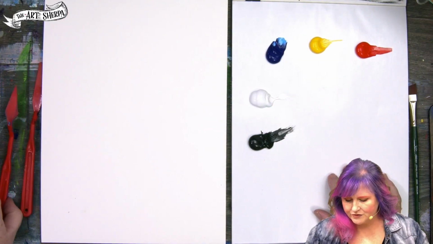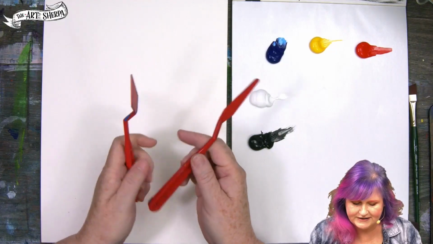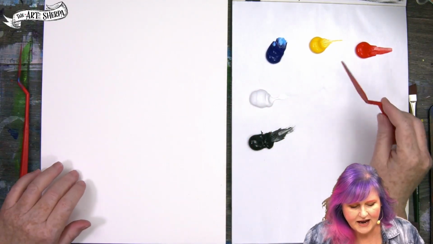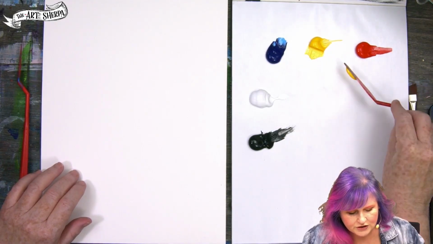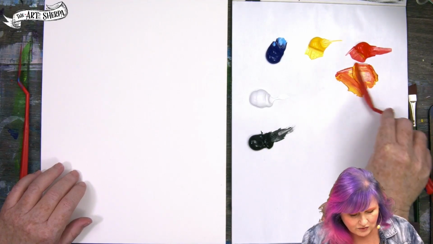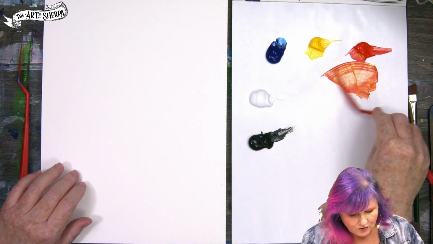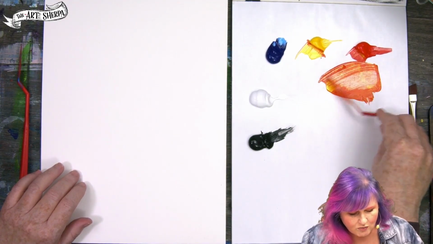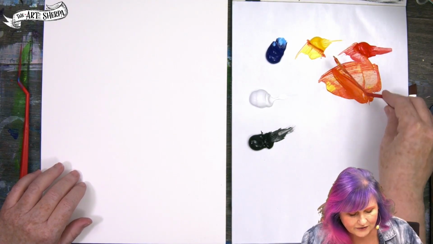Now I have a couple of tools here. These are artist knives. You can tell that by the depth of the bend in the handle. And I'm going to mix orange first to the side. I'm going to need a lot of orange, interestingly enough, when I am making skin tones. And I may have to put out more color as I go.